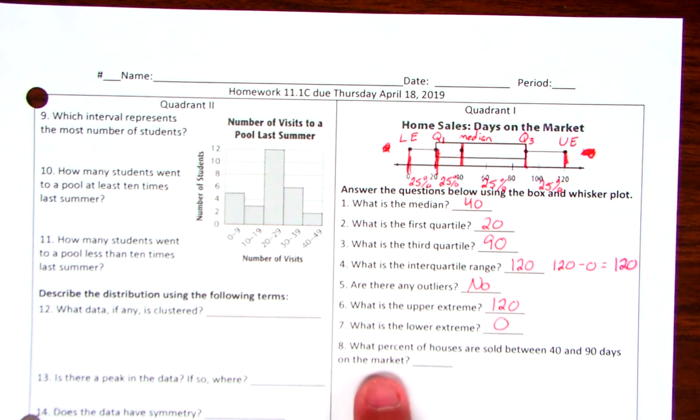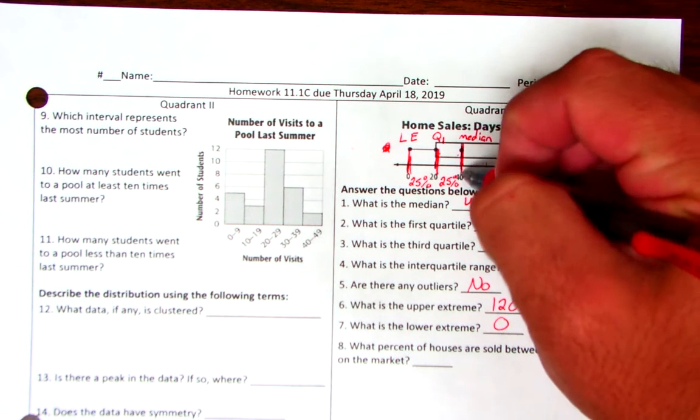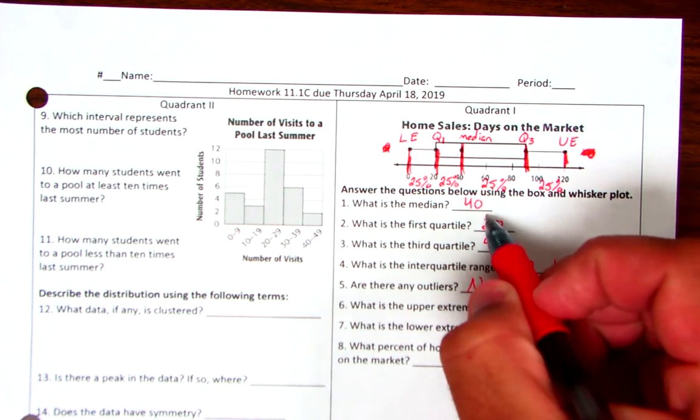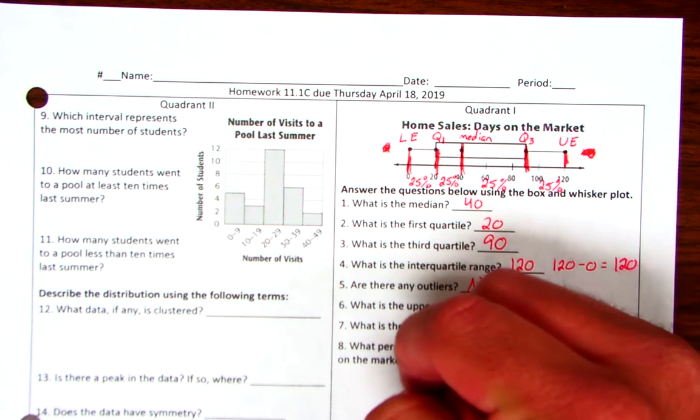So the question says, what percent of the houses are sold between 40 and 90 days? Well, here's my 40, here's my 90. That represents 25% of the data.